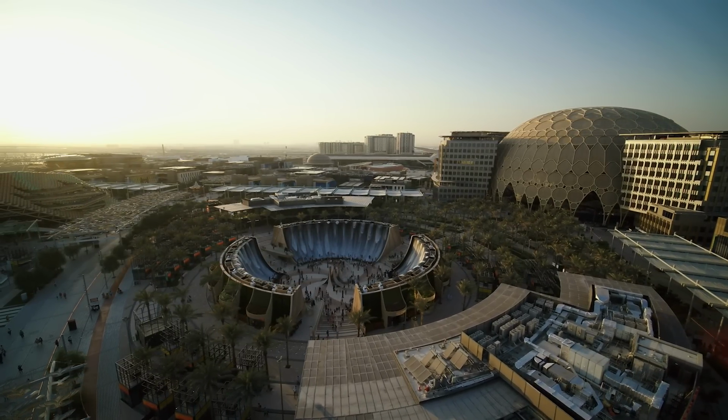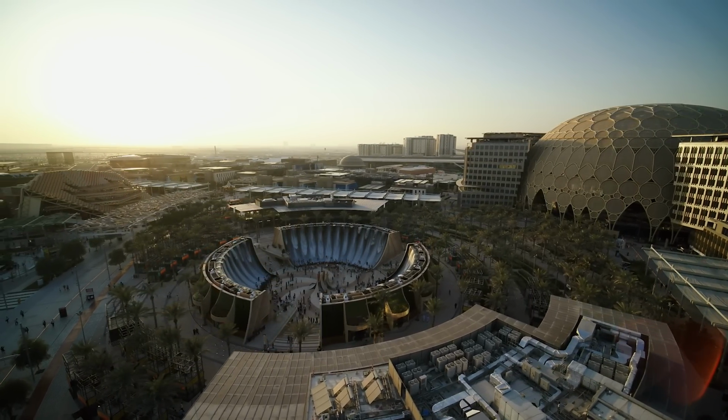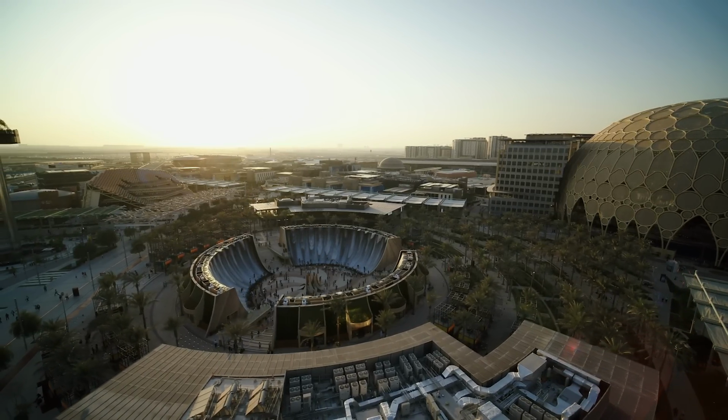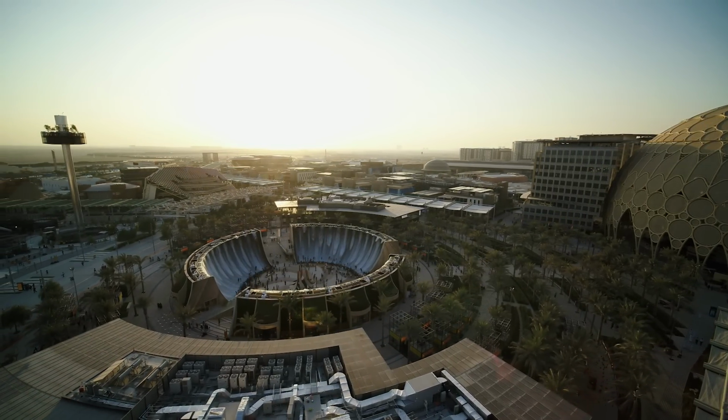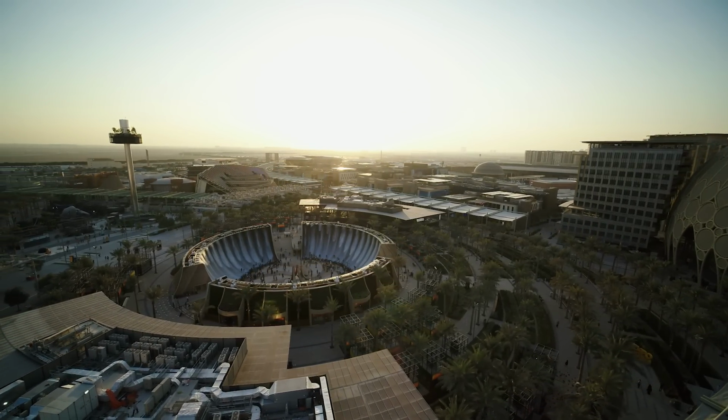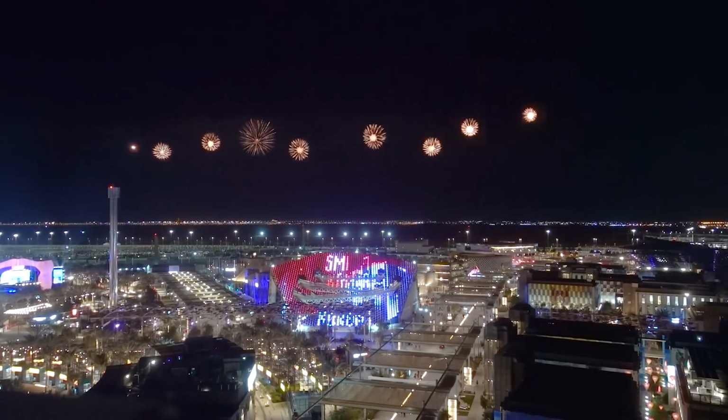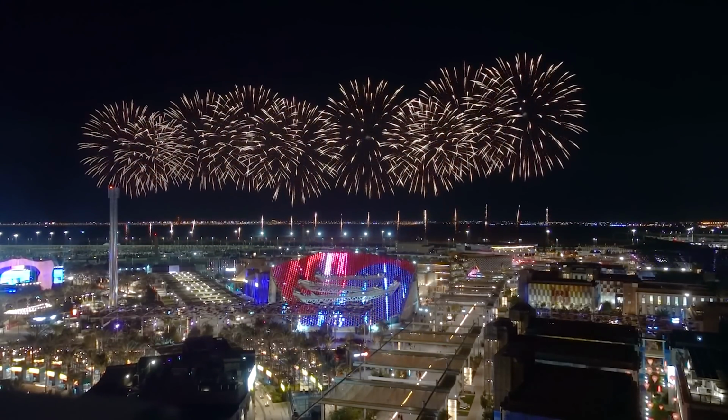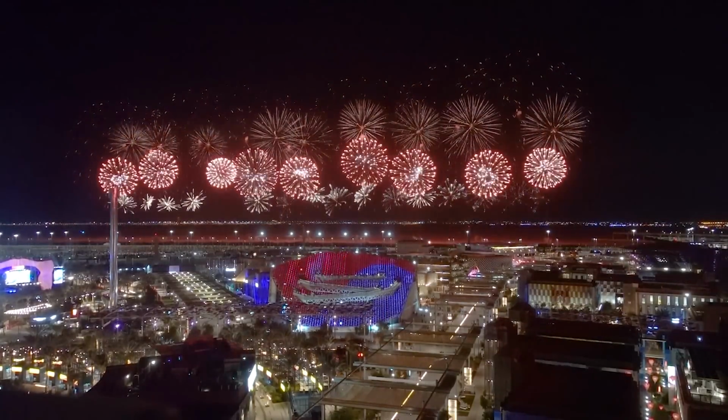Also next to the site of the new airport is the existing Expo City, the same site where the Expo 2020 had taken place, which was visited by more than 24 million visitors from around the world in its 6 months time period.